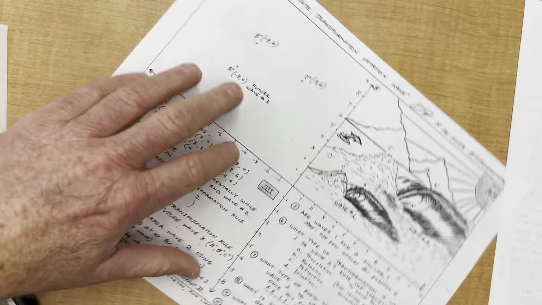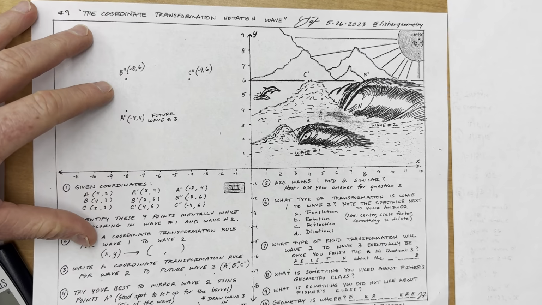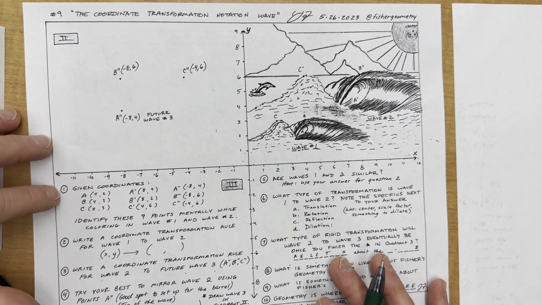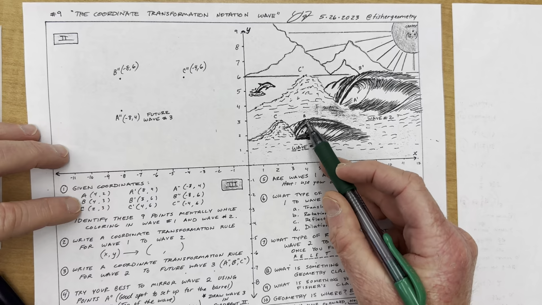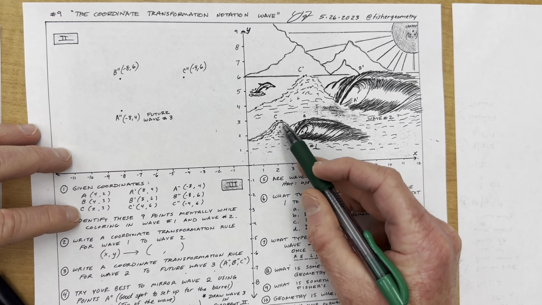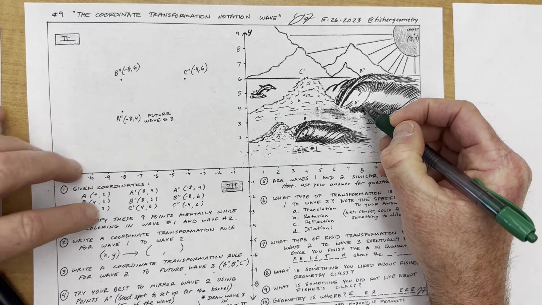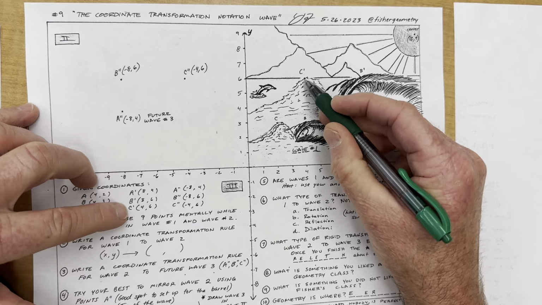All right, let's do the wave. This is called the coordinate transformation notation wave. So given these coordinates, you've got A is (4, 2), B is (4, 3), C is (2, 3), A prime right here is (8, 4), B prime is (8, 6), and C prime is (4, 6).